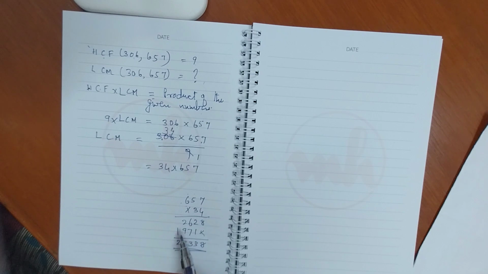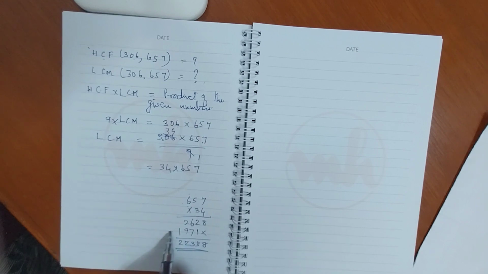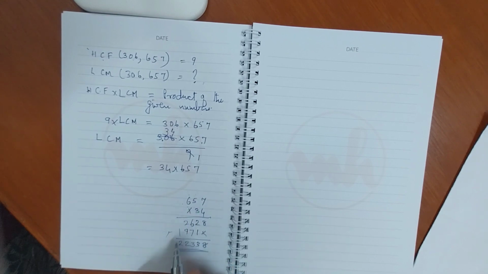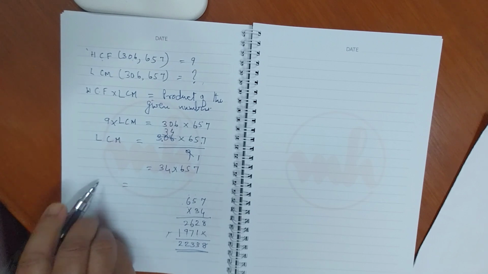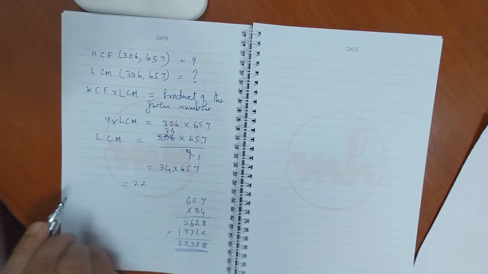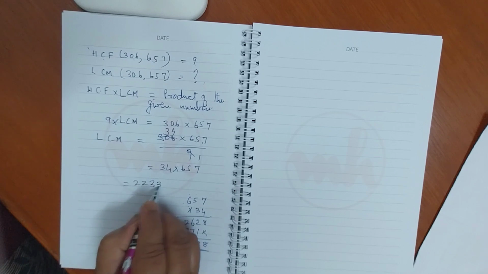657 into 34 will give you 2628 when multiplied by 4. Then, when you multiply the same number by 3, you get 1971. When you add, you will get 22,338. Yes, that's all. So the LCM of the two numbers is 22,338.